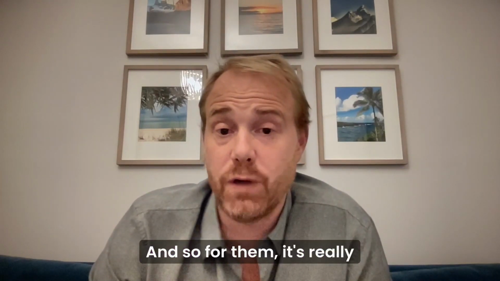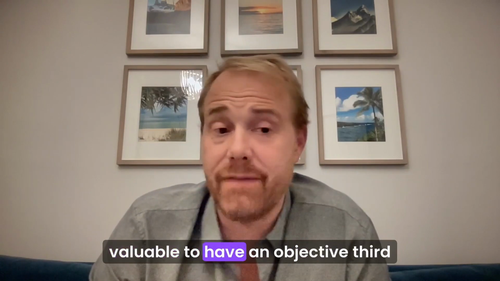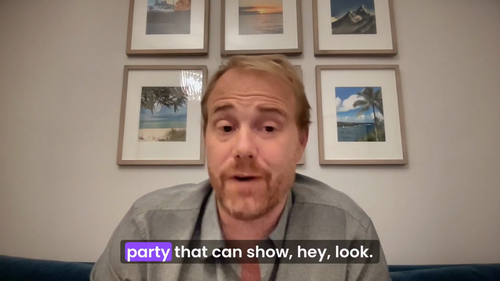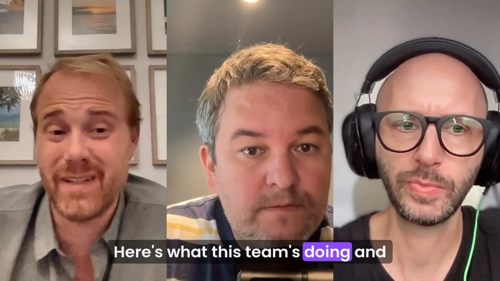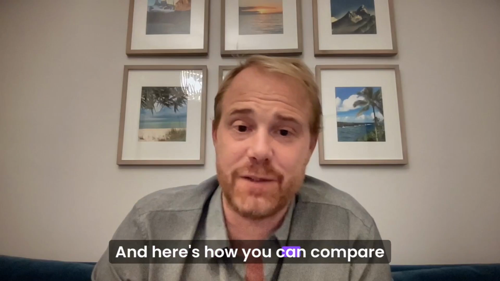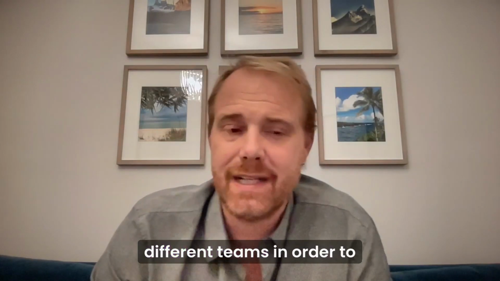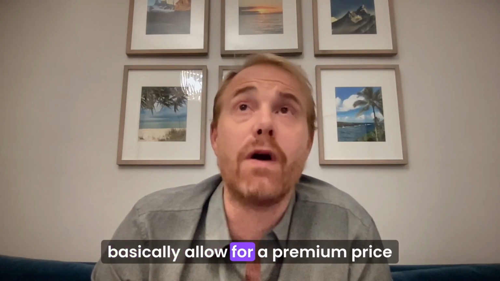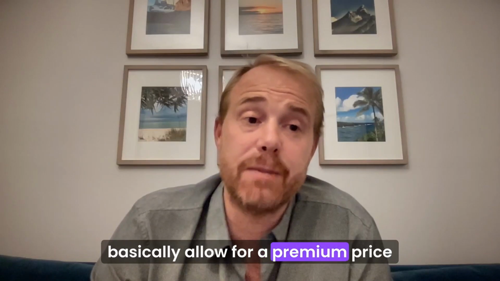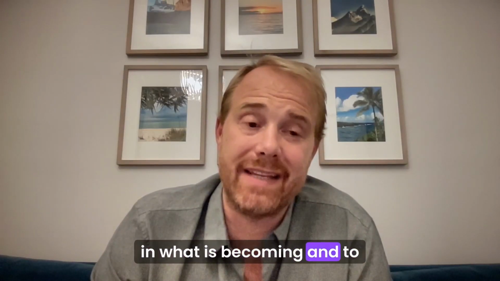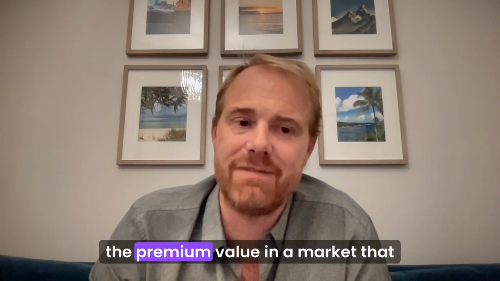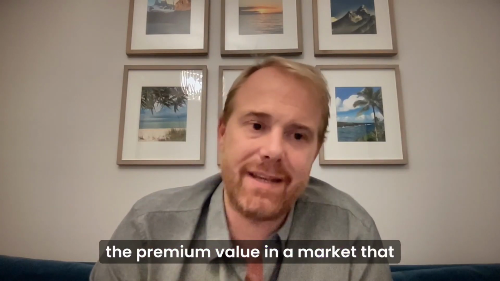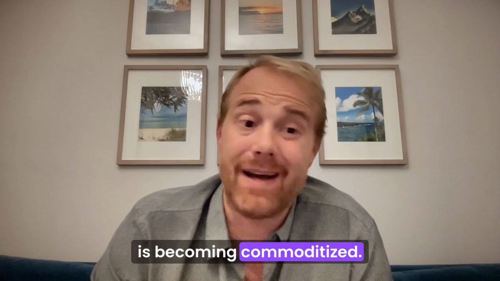And so, for them, it's really valuable to have an objective third party that can show, hey, look, here's what this team's doing and here's how well it's going. And here's how you can compare different teams in order to basically allow for a premium price and differentiate in a way that shows the premium value in a market that is becoming commoditized, right?